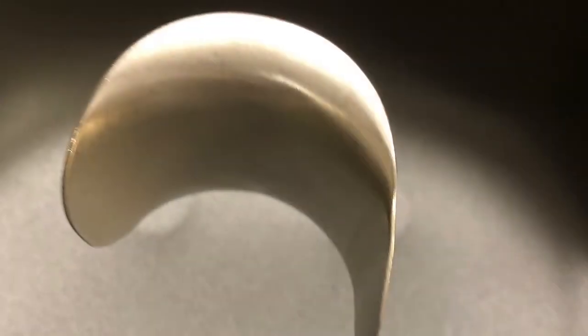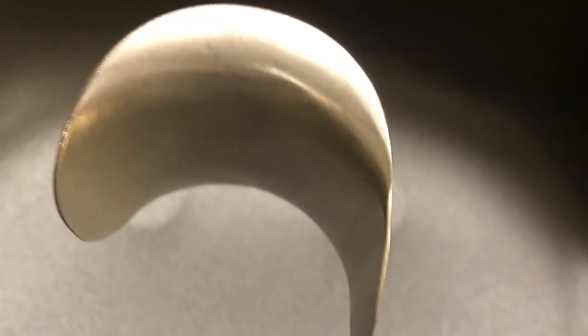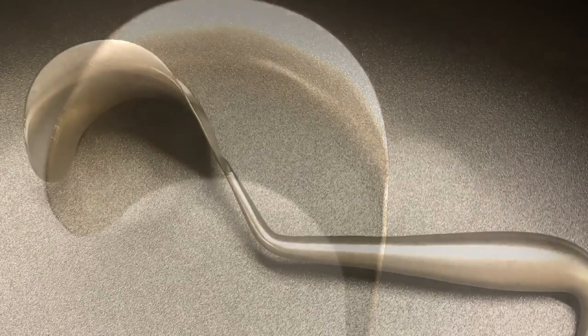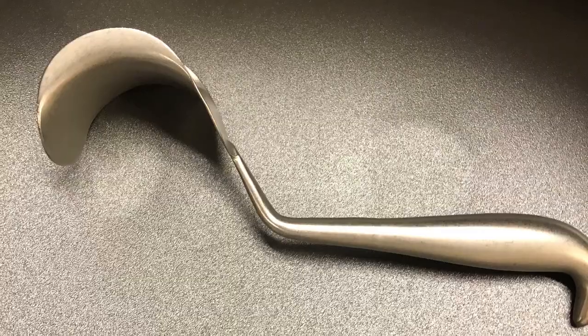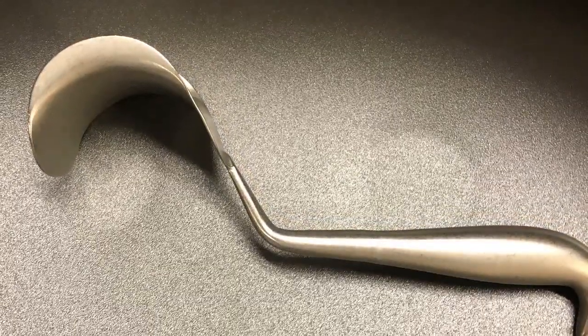The C.W. Mayo retractor or body wall retractor. This retractor is used in abdominal surgery. Body wall refers to its curves and it can hug the abdominal wall very well. This is a handheld retractor.